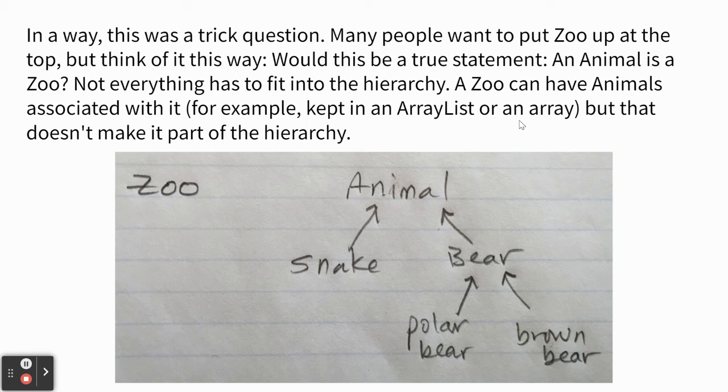But animal seems like the top of this little hierarchy. And snake is an animal, bear is an animal, and then polar bear and brown bear are both bears. So this is what I would have done. And I'm proud of you if that's what you did. It's okay. I forgive you if you put zoo at the top.